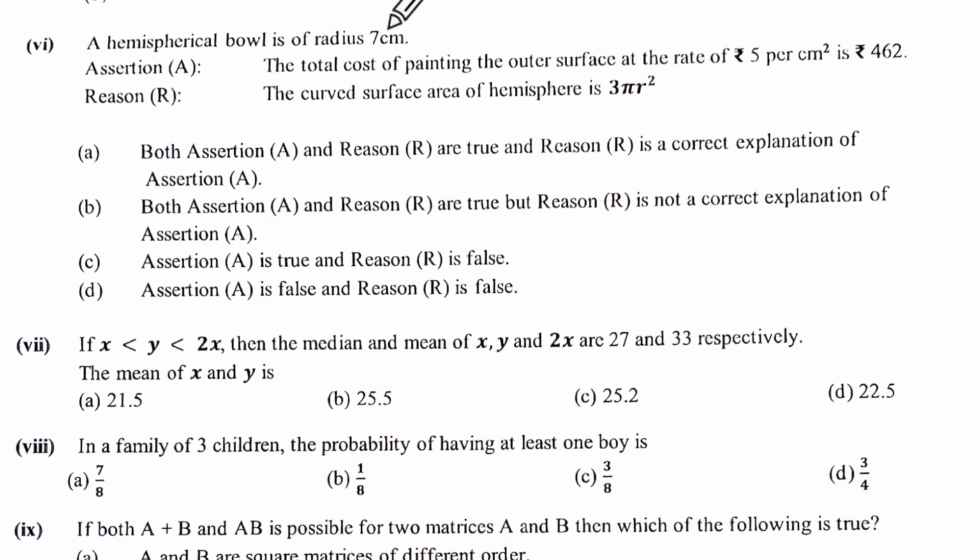A hemispherical bowl has radius 7 centimeter. The total cost of painting the outer surface at the rate of 5 is this. So the outer surface area will be half of 4 pi r square, meaning 2 pi r square, correct? That will be 2 into 22 upon 7 into radius 7, so 7 times 7.